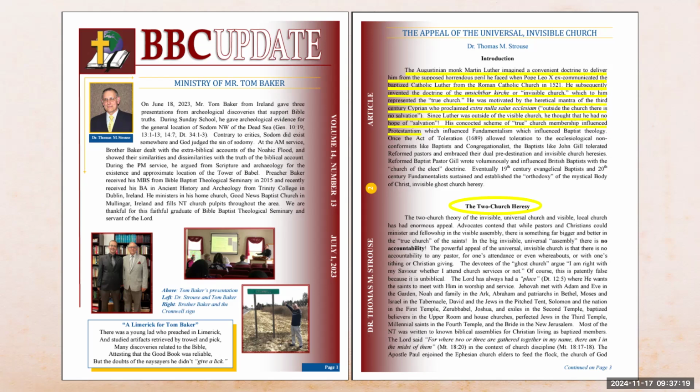Wycliffe is given high elevation, high accolades, great praise. He's never called a heretic in the way that he calls Martin Luther a heretic. He doesn't call the King James translators, who believed the same two-church doctrine, the universal invisible church and the local visible one that we're in currently, heretics.